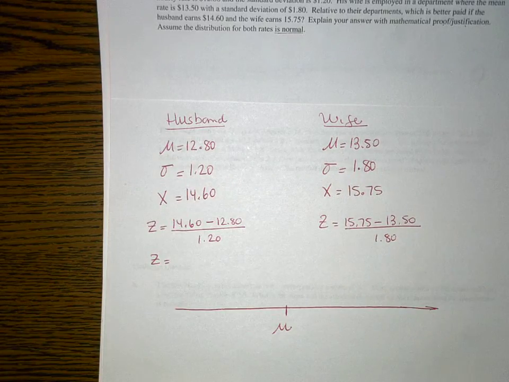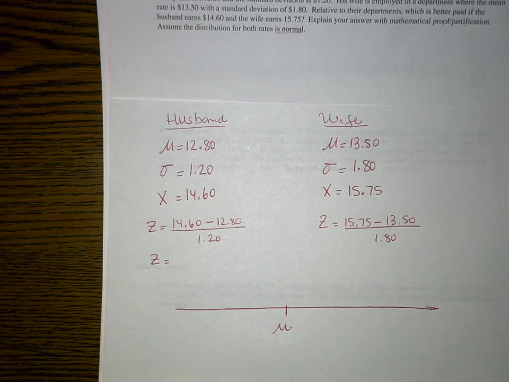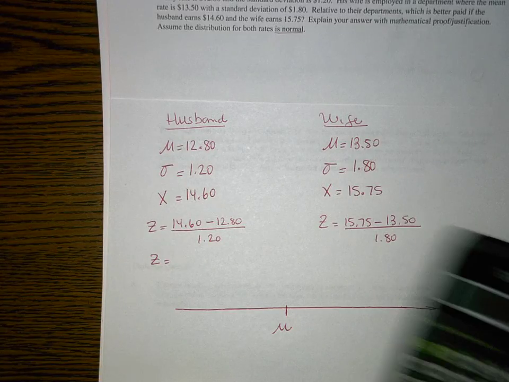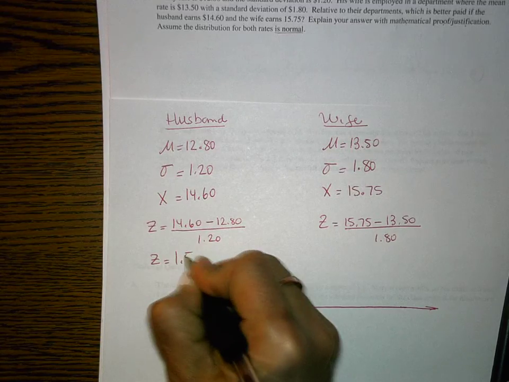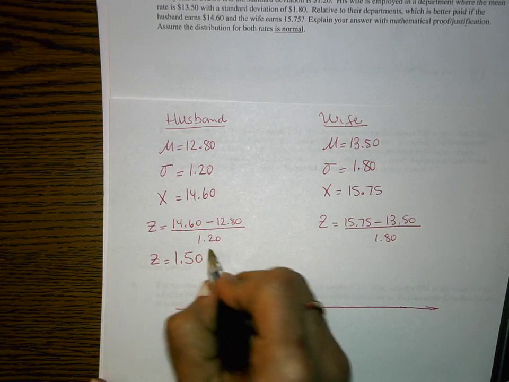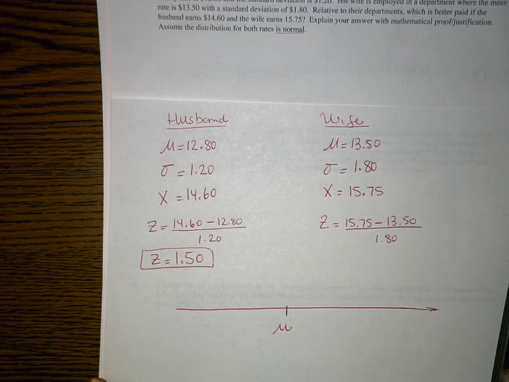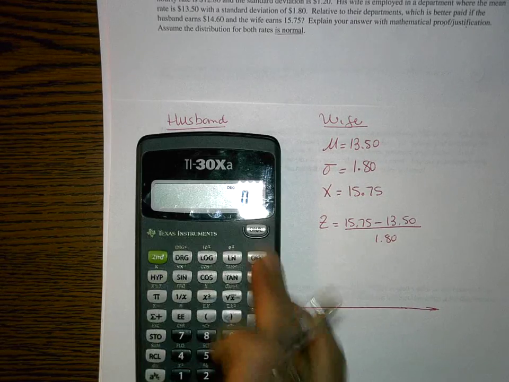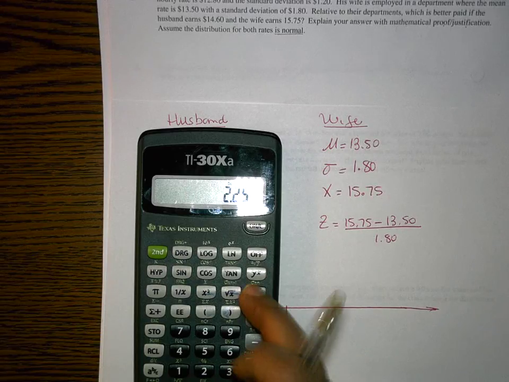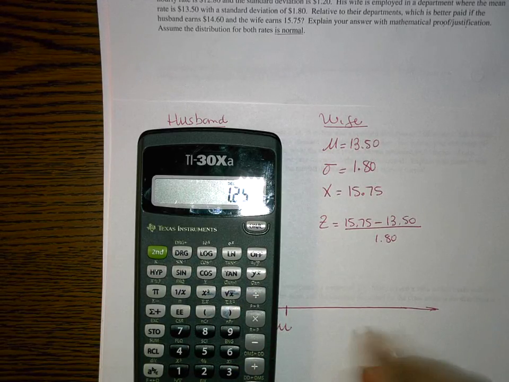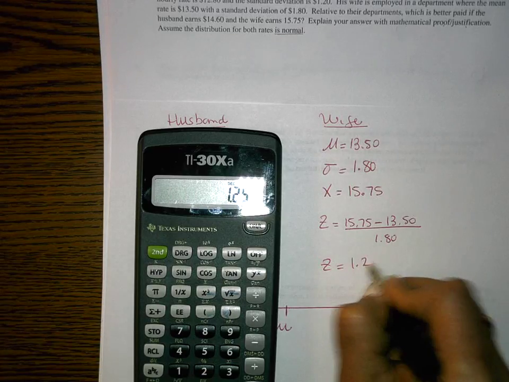Let's solve that with a calculator. Let me do the husband first: 14.60 minus 12.80, and then divide by 1.20. I got his z-score to be 1.5, 1.5 above the average. Now let's find the position for the wife: 15.75 minus 13.5, and then divide by 1.80. Her z-score is 1.25.